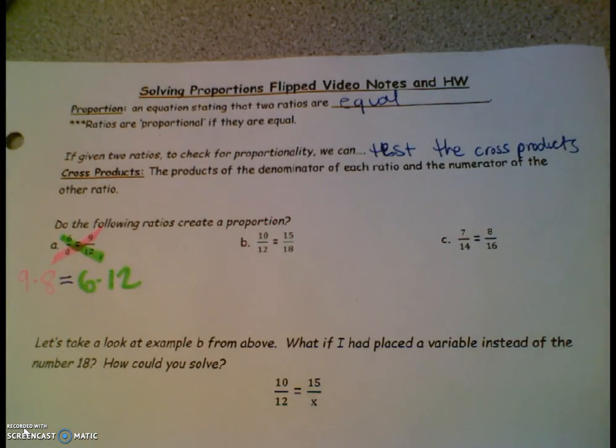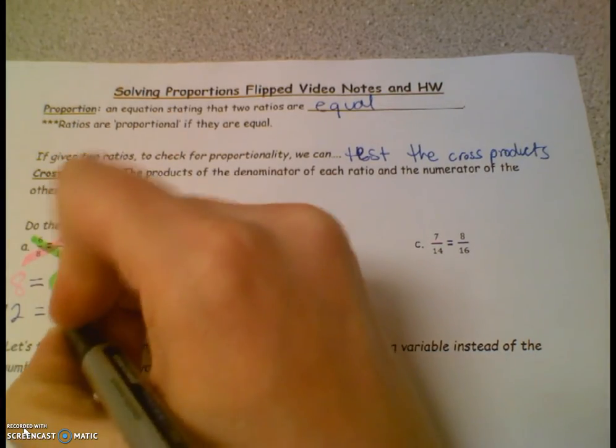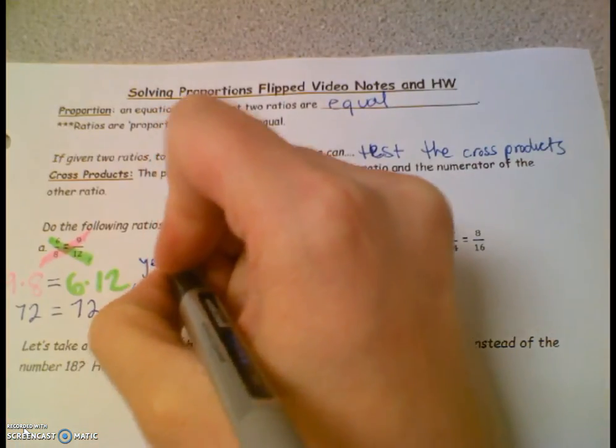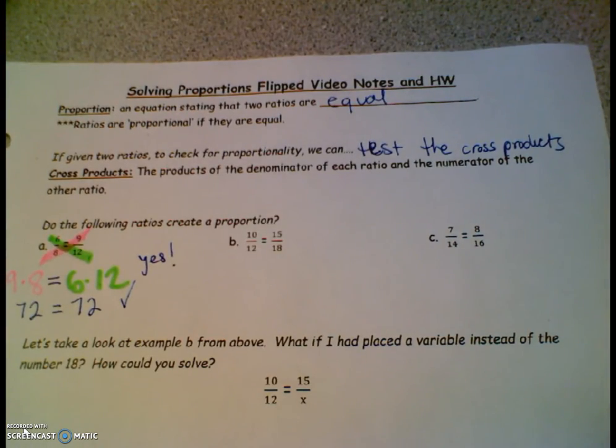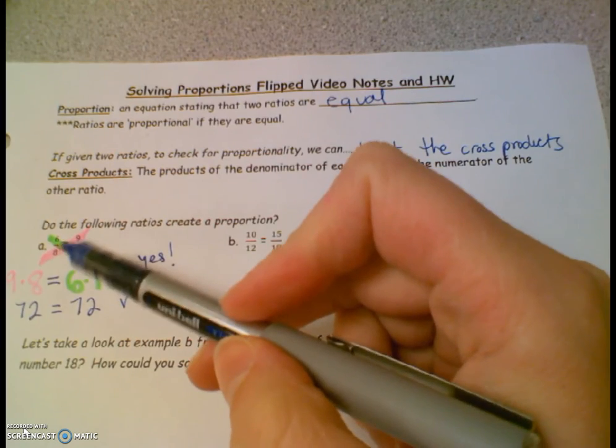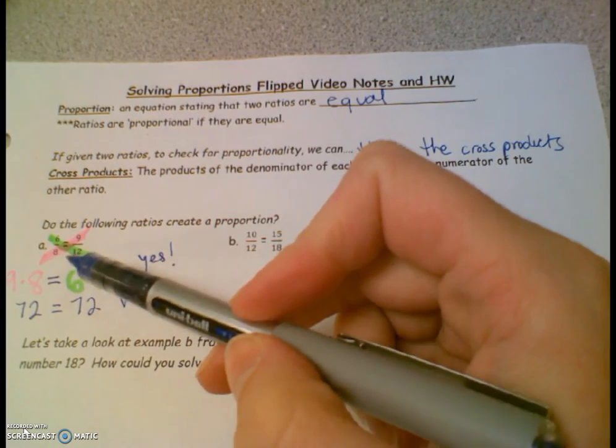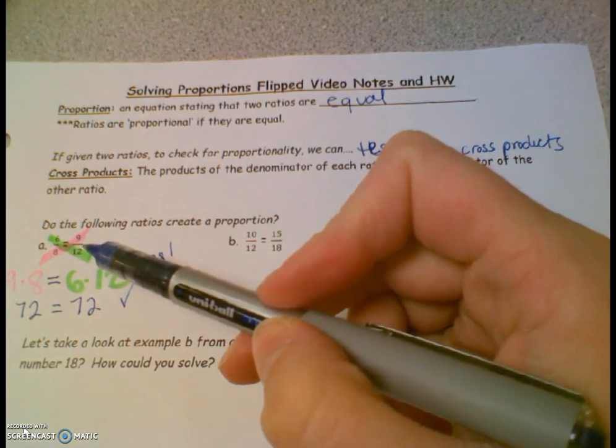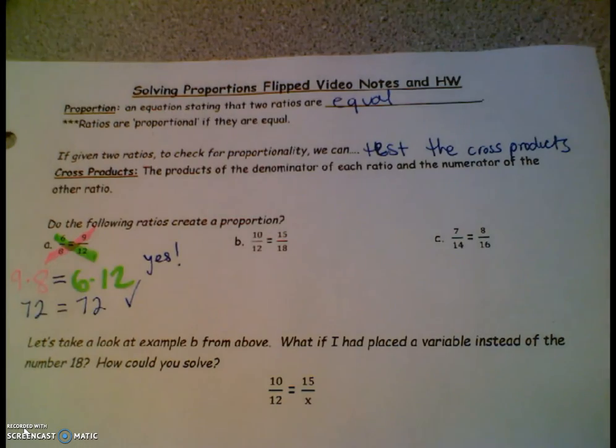And it turns out that 9 times 8 is 72, and so is 6 times 12. So yes, these two are proportional. The other reason that makes sense is because if I were to reduce 6/8, it would be 3/4, and if I were to reduce 9/12, it would also be 3/4.